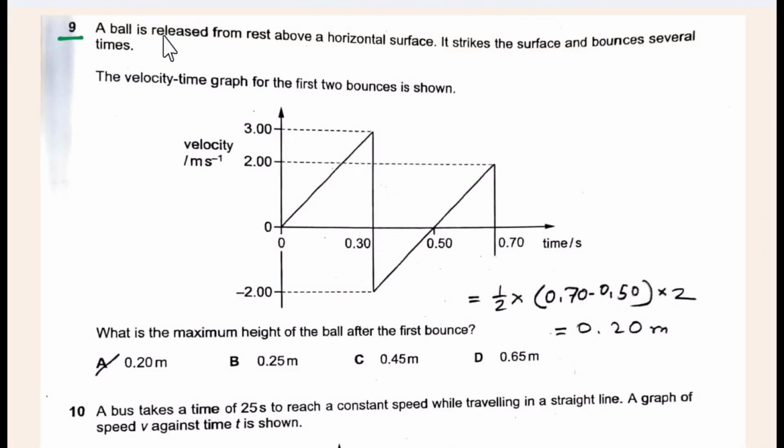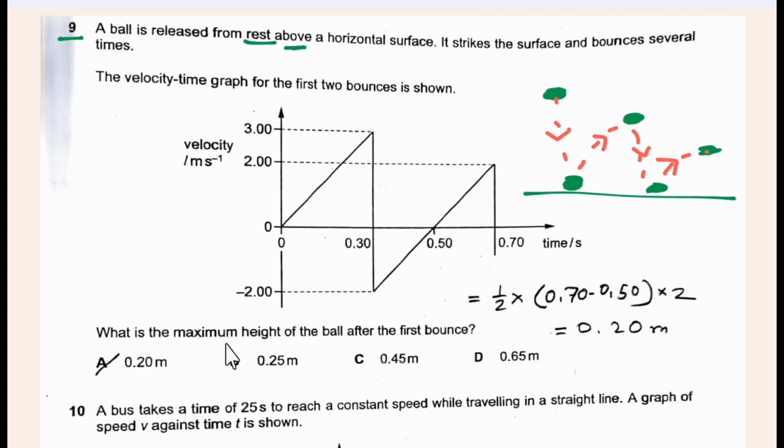Number 9. A ball is released from rest above a horizontal surface. It strikes the surface and bounces several times. The velocity time graph for the first two bounces is shown. What is the maximum height of the ball after the first bounce? So initially the ball is at rest at a height above the ground. The ball is released, then it falls, then it rises, then again it falls, then again it rises. So what is the maximum height of the ball after the first bounce?